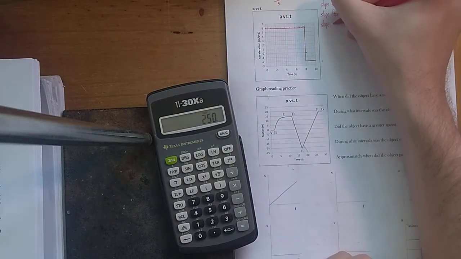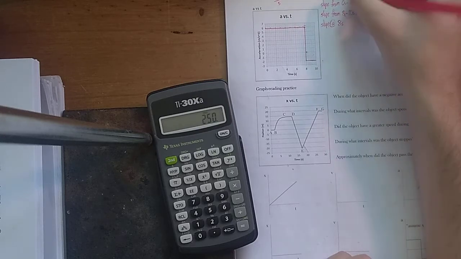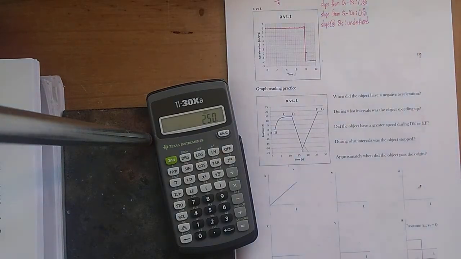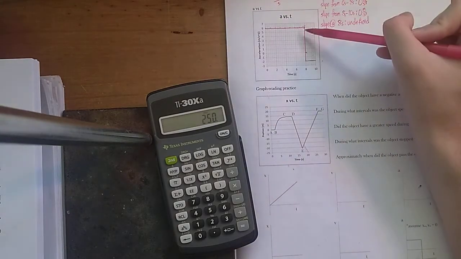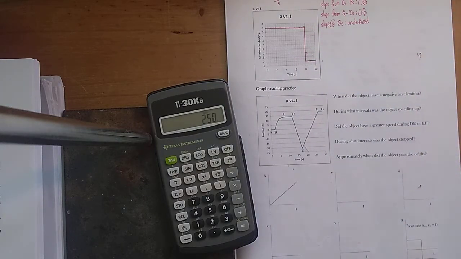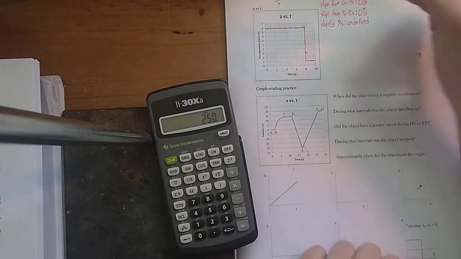The slope at 8 seconds, we would actually call that undefined. And again, this can't really happen in real life. But that slope would be undefined, because that would be a change in acceleration over no time at all. And again, in reality, that doesn't exactly happen like that, but we can approximate here. Okay, so there's the slopes. All right, so slope of 0 meters per second cubed, which is a little strange, and then the slope at 8 seconds is undefined. Let's do the areas.